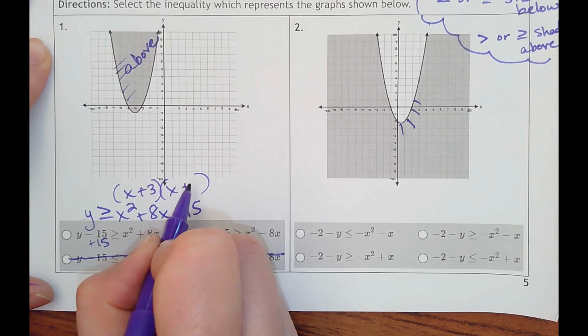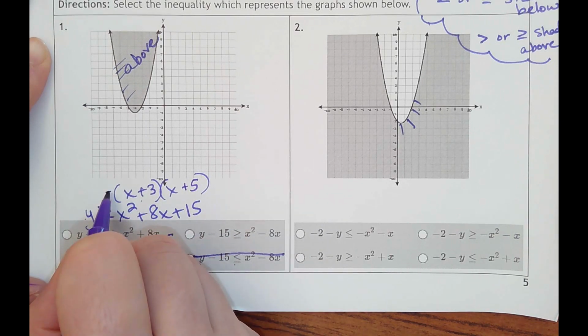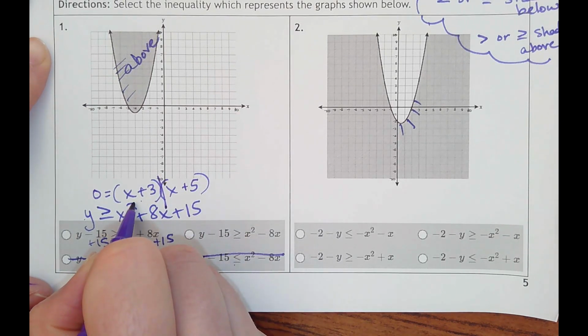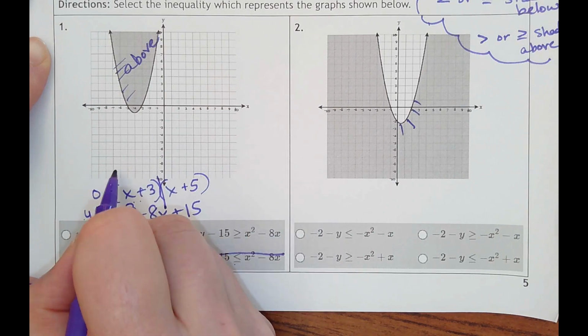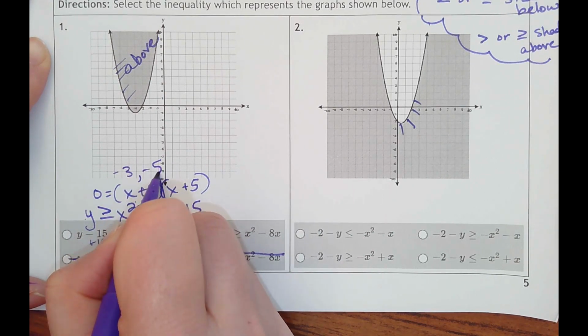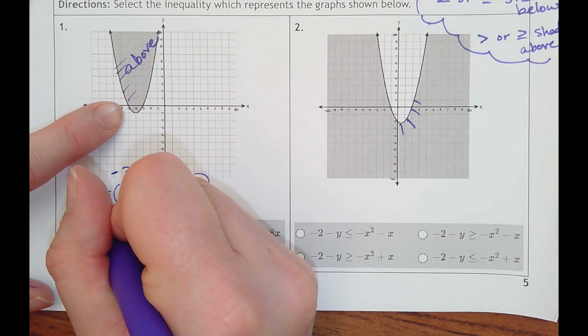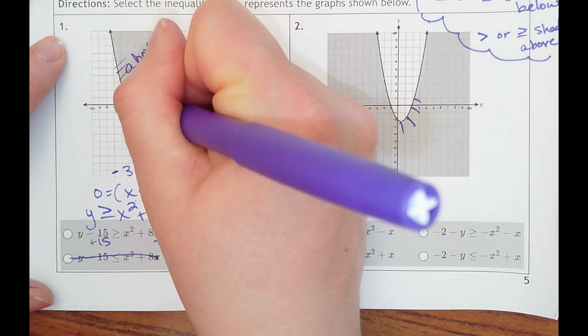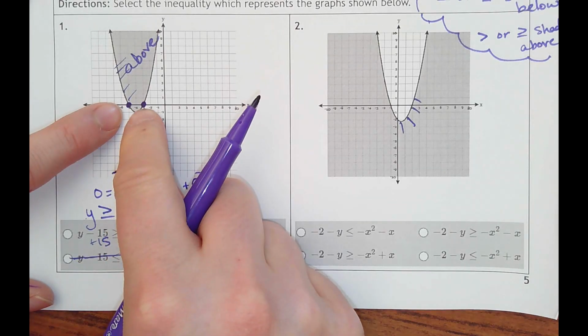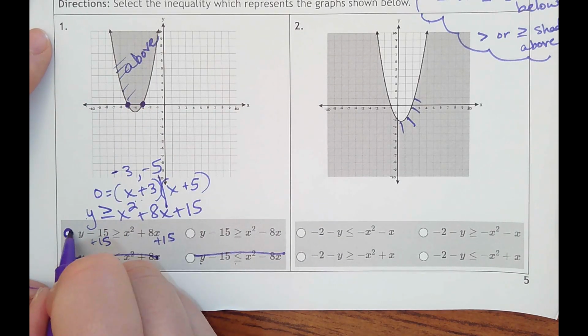But remember, you've got to get the zeros, which would be setting them equal to 0 and solving, so you get -3 and -5. Those are the zeros. That's where y is 0, and so that would be here and here. That is at -3 and -5, so it would be this one.